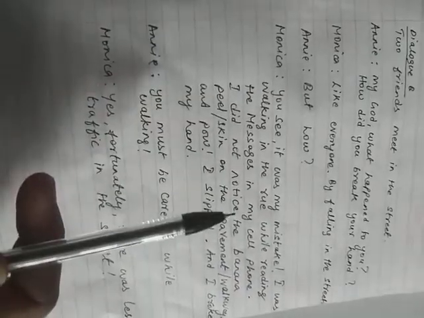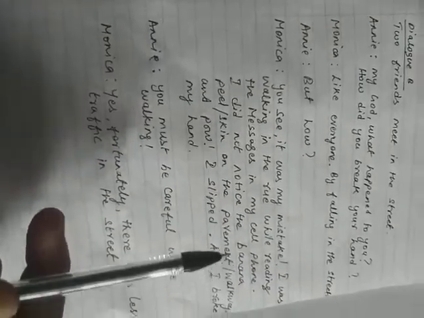Je marchais dans les rues en lisant les messages sur mon portable. I was walking in the street while reading the messages on my cell phone. Je n'ai pas remarqué la peau de banane sur le trottoir et pouf.